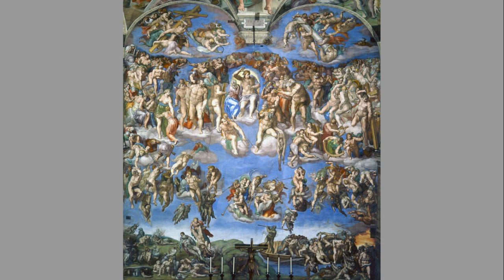Repetition is most clearly seen in the use of the nude figure, whereas rhythm can be seen in the directional poses of the figures as they rise upward, gesture, and clamor around Christ, or are pushed and pulled towards hell. Contrast can be seen in the illuminated space around Christ and the dark spaces representing hell below him.